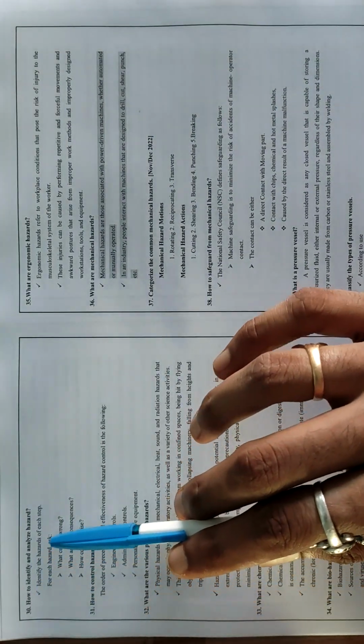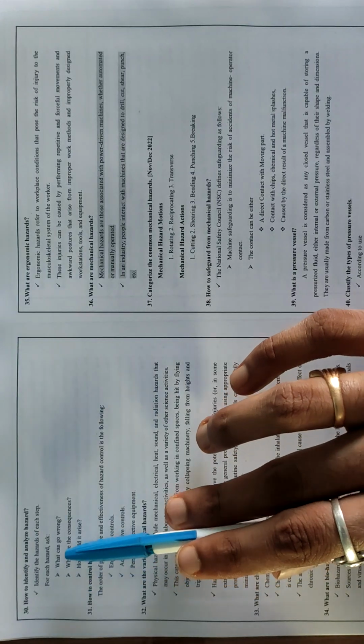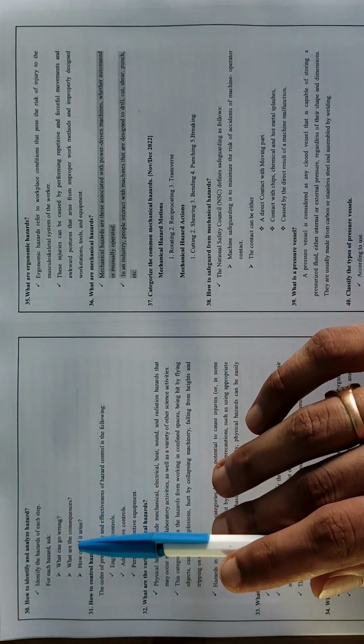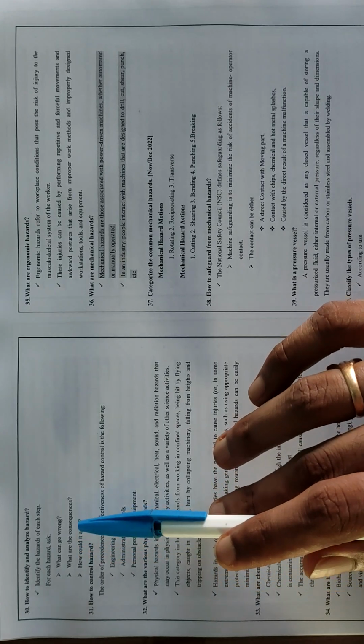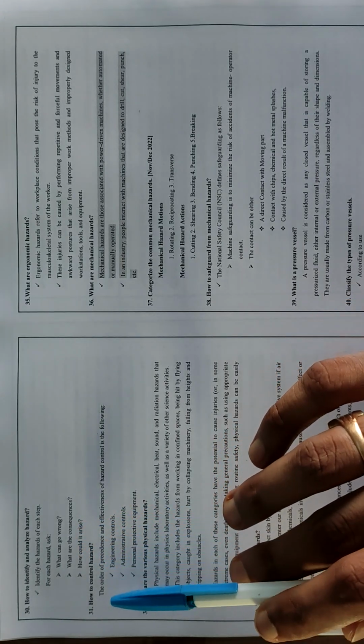How to identify and analyze hazard. Identify the hazards of each step. For each hazard, ask what can go wrong? What are the consequences? How could it arise?